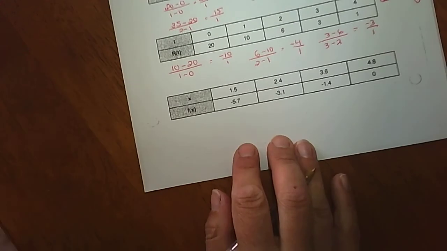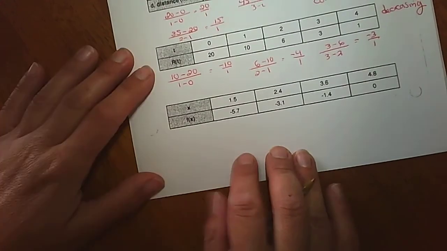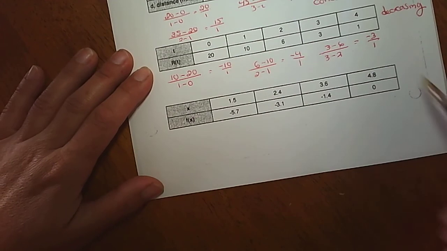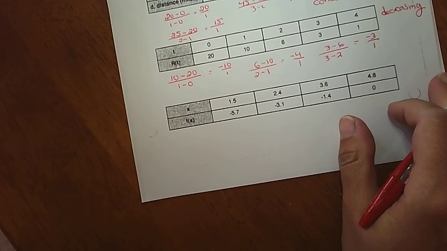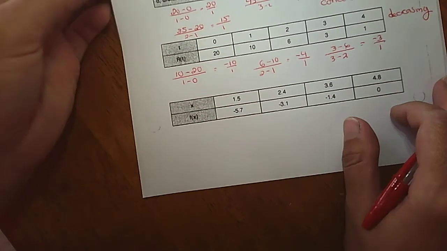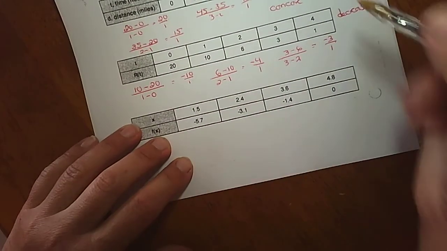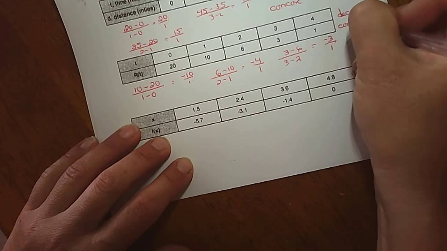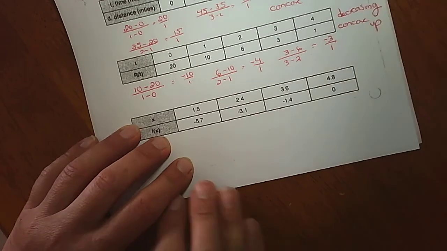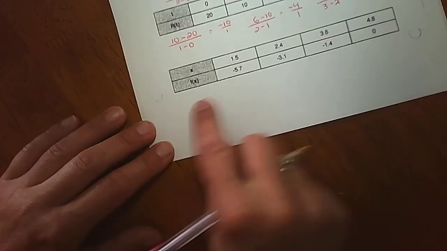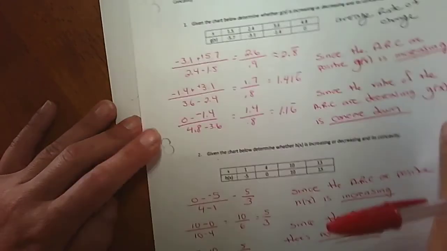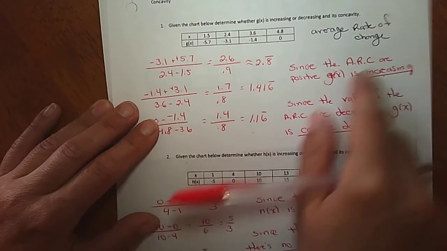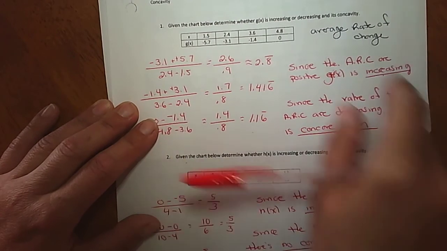Okay. Now let's look at the numbers themselves. What's happening to these numbers? -10, -4, -3. So what's the value of those numbers? The value is getting bigger, so it's concave up. And then the last one, I don't know if you guys noticed, it's the same exact thing as the first one on the front. So I'm not going to redo it.